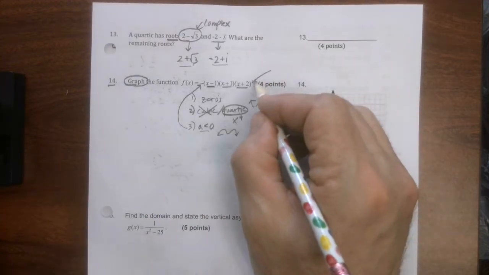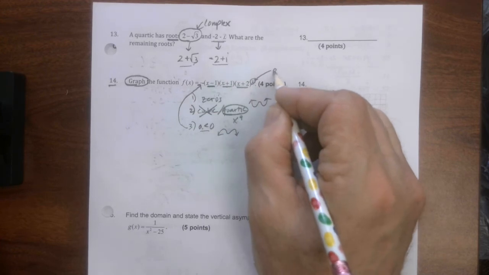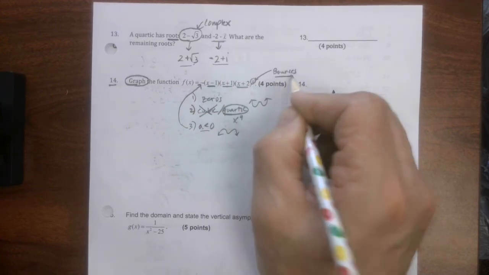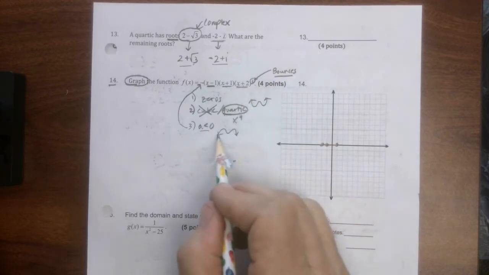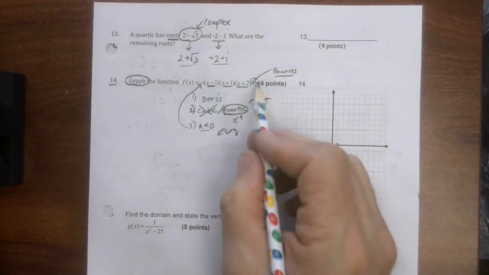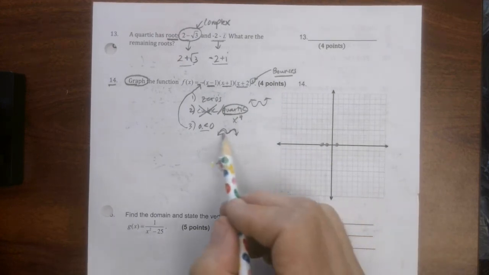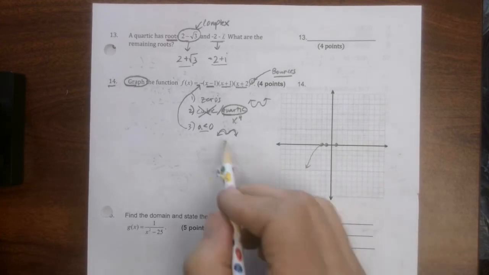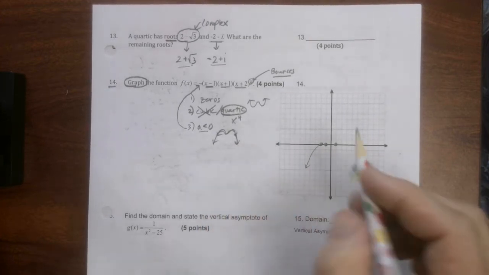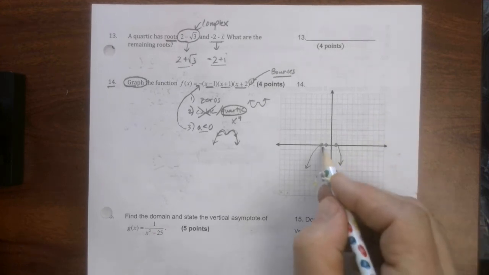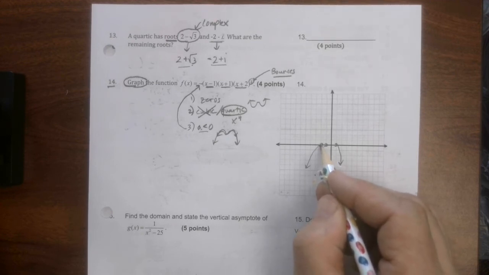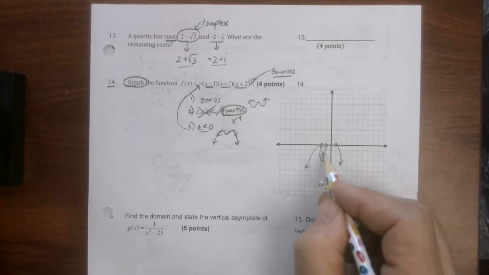But there's another clue. You see this 2 right here? That means it bounces off at negative 2. So I got to capture this drawing while also remembering that it bounces off at negative 2. So I know it's going to go down from the left because of this. I know it's going to go down to the right because of this. I also know that it bounces off here. So it's going to go up, and it's either going to go really low, very not low at all, really low, or really, really low. I don't know. So I need to figure that out.